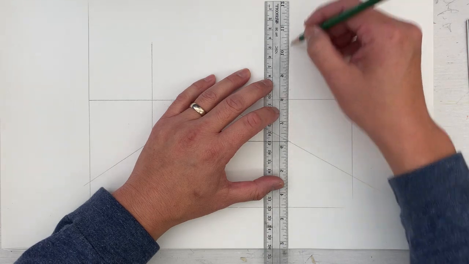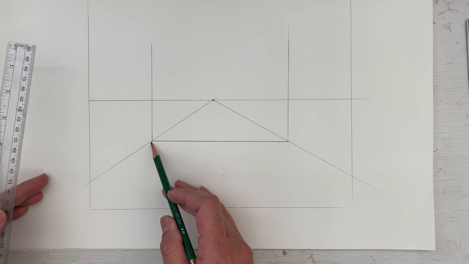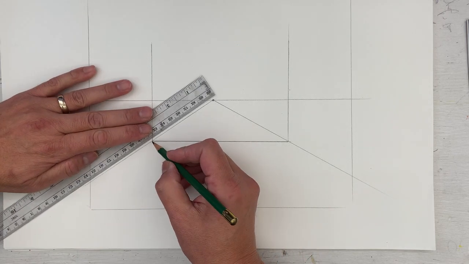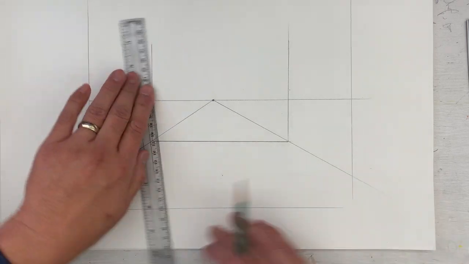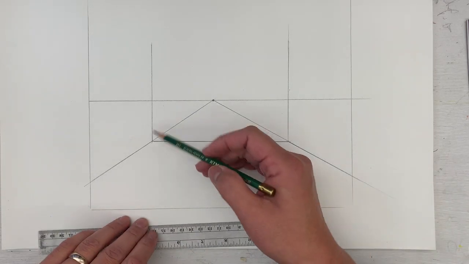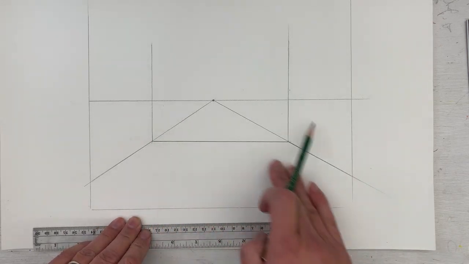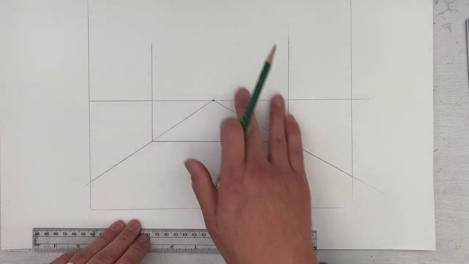And just draw another line. Lightly drawing these lines up here, okay? So right now I have this line here connected to this area here, and this is going to dictate the floor of the room that we're going to be working inside of, okay? And this is going to be the wall facing us.